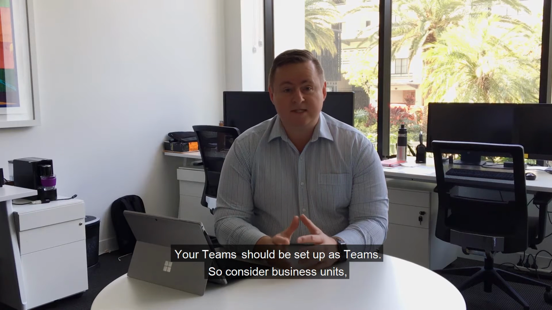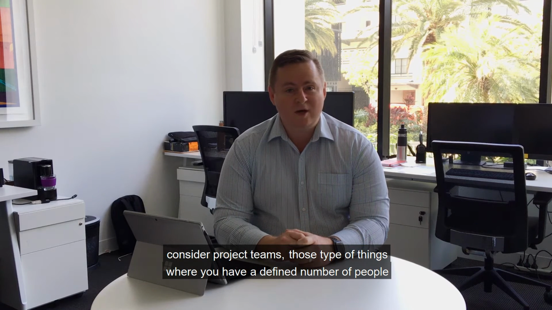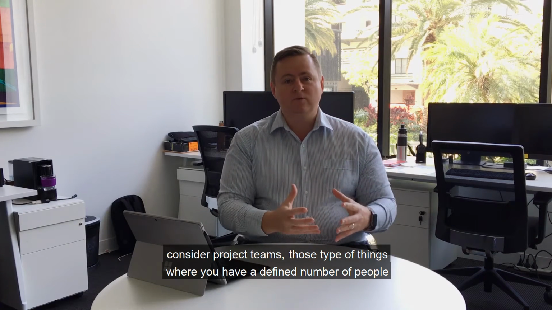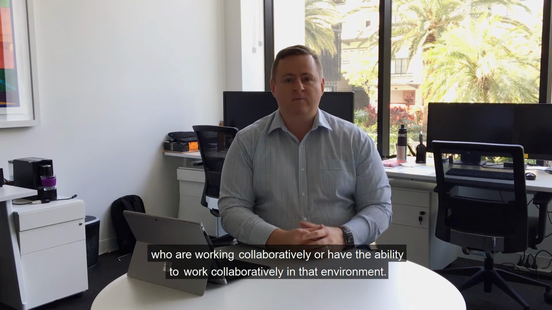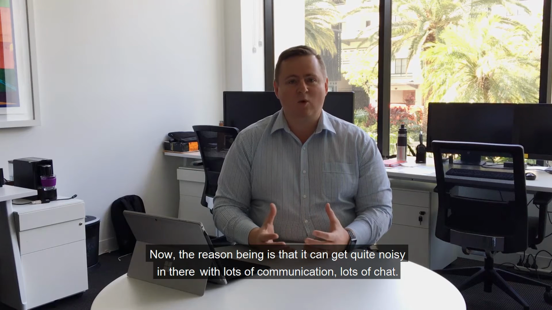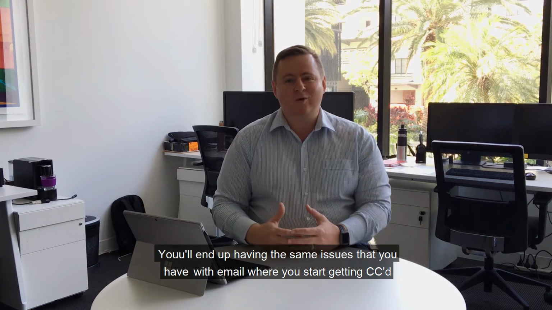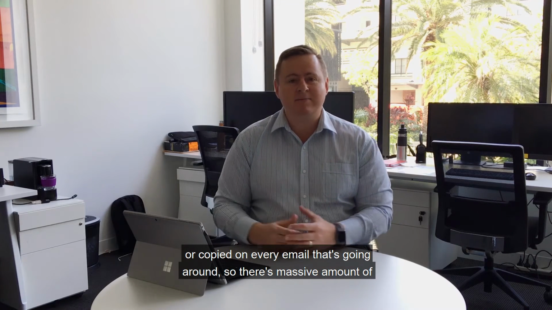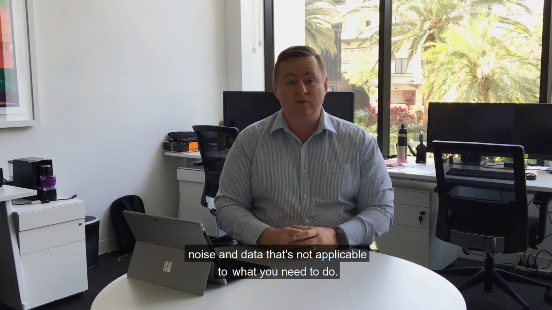Your teams should be set up as teams. So consider it business units, consider it project teams, those types of things, where you have a defined number of people who are working collaboratively or have the ability to work collaboratively in that environment. A team would typically be not the entire organisation. Now the reason being is that it can get quite noisy in there with lots of communication and lots of chat. You'll end up having the same issues that you have with email, where you start getting CC'd or copied on every email that's going around. You just get this massive amount of noise and data that's not applicable to what you need to do.